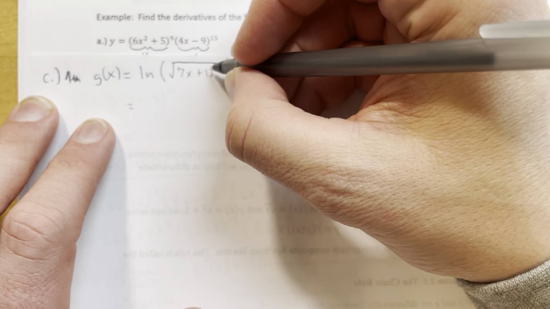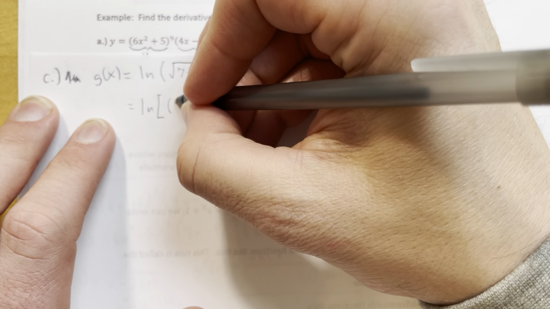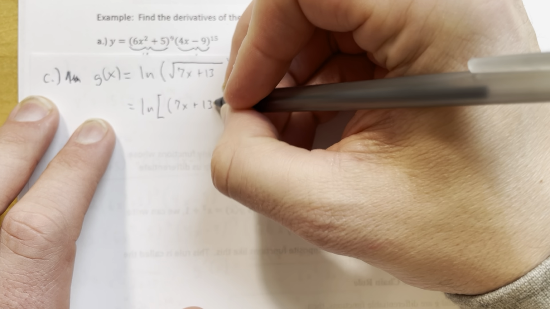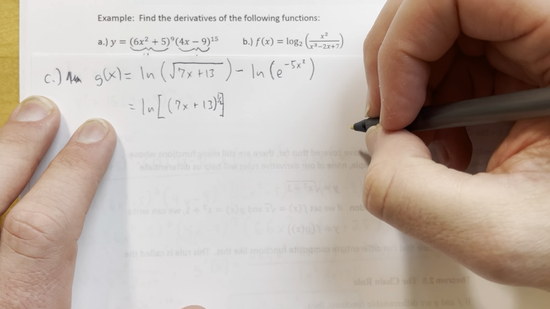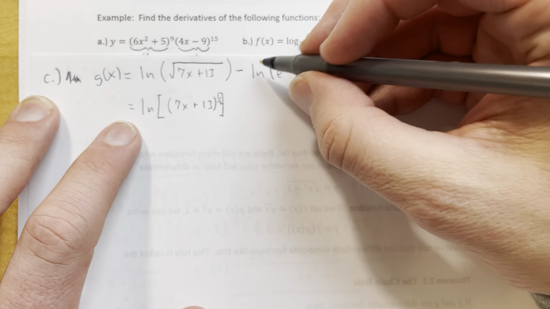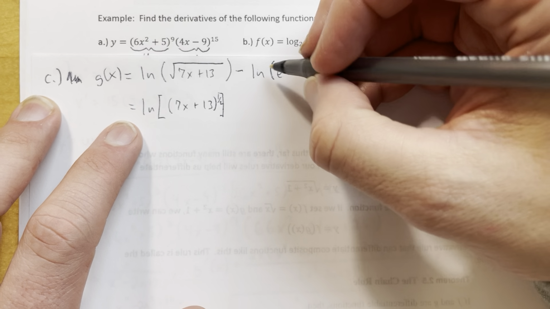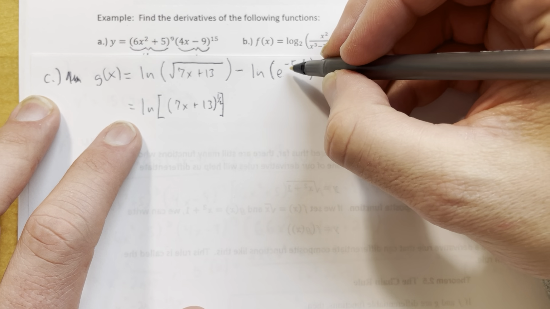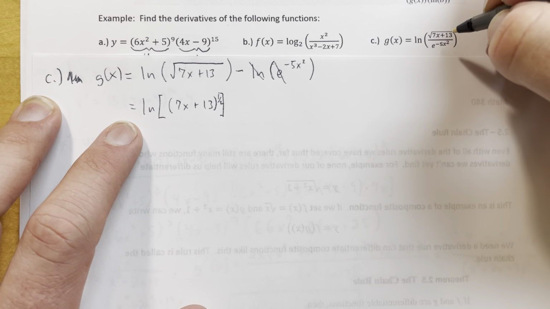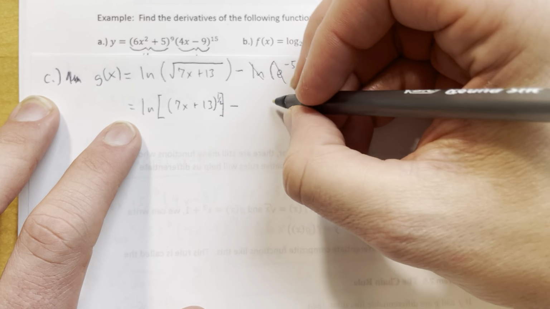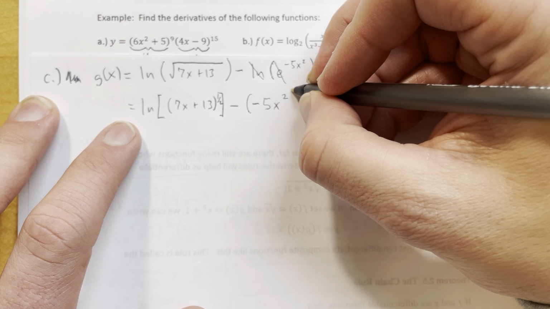Now, in addition to that, this square root can be written as 7x plus 13 to the 1/2 power, right? And this over here, I'm taking the natural log of e to some power. Remember, the natural log and the exponential function e to the x, those are inverses of each other. These cancel. And what I'm left with is minus, from that minus right there, negative 5x squared.